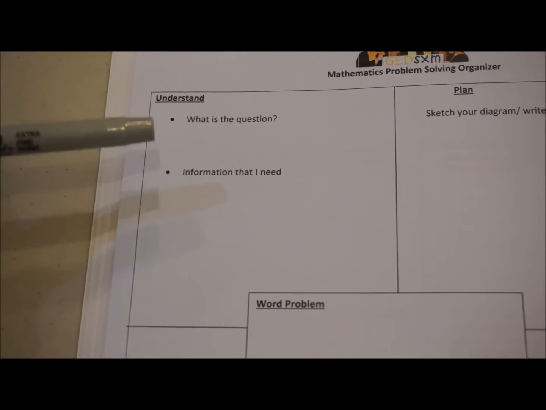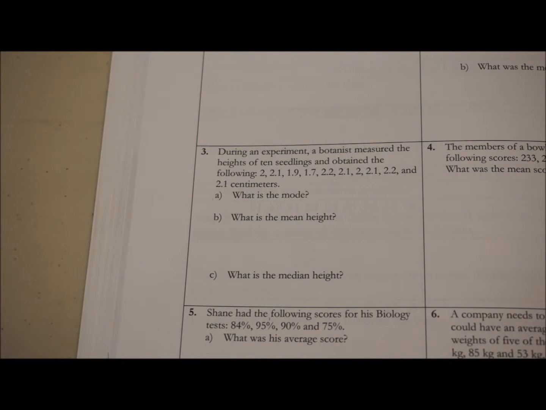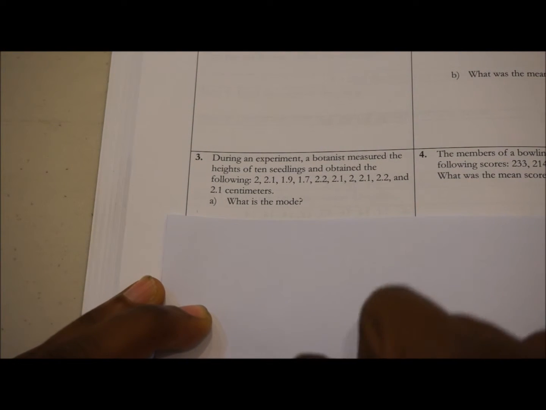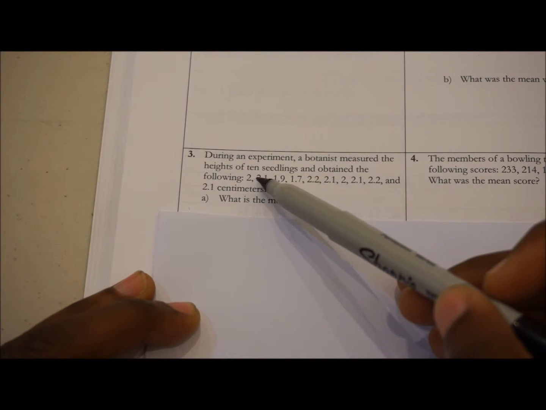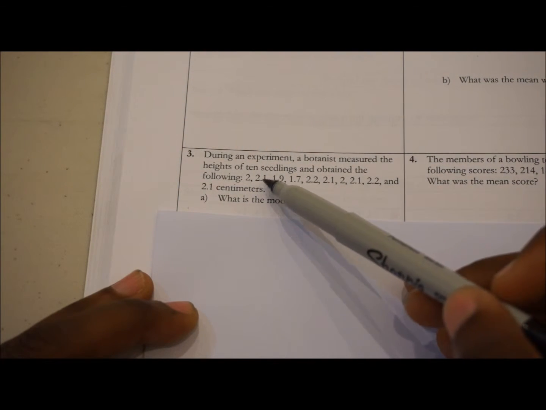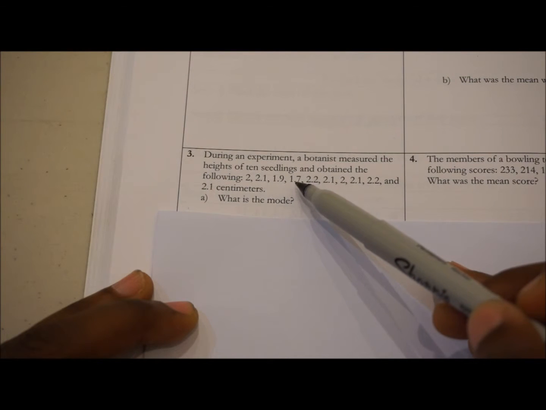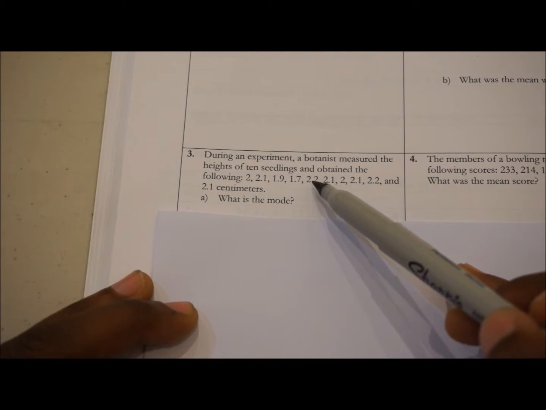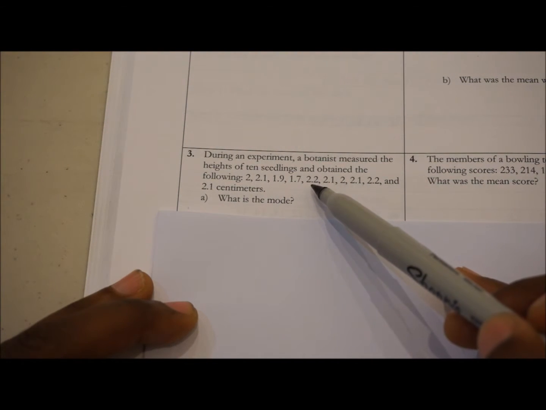What information do I need to find the mode? If you recall, the mode is the data item which occurs the most. So we will deal with the problem in that fashion. So there's a 2, there's a 2.1, there's a 1.9, there's a 1.7, there's a 2.2.